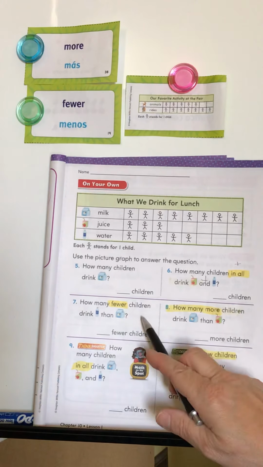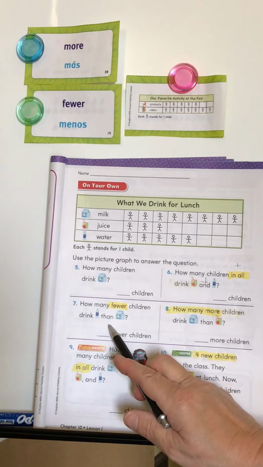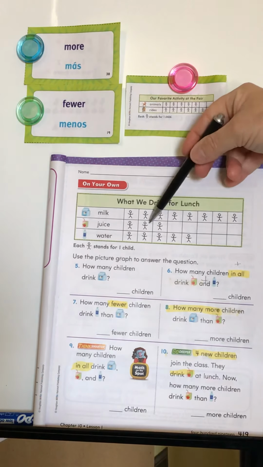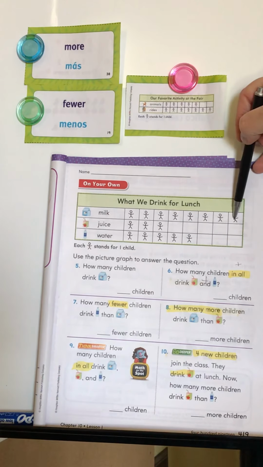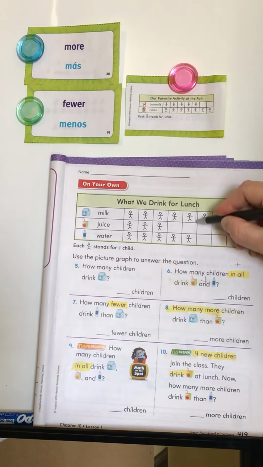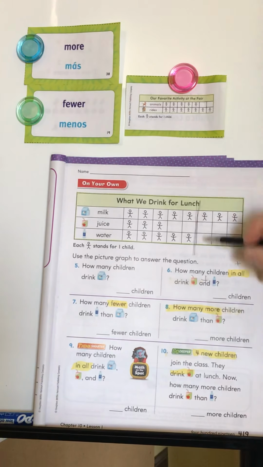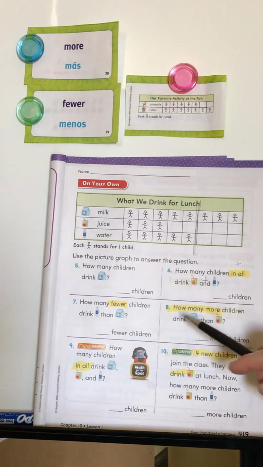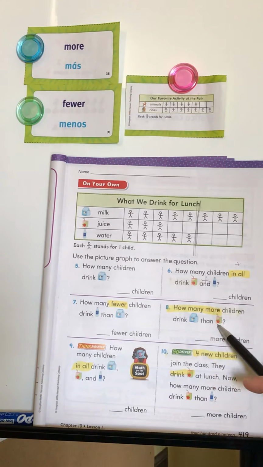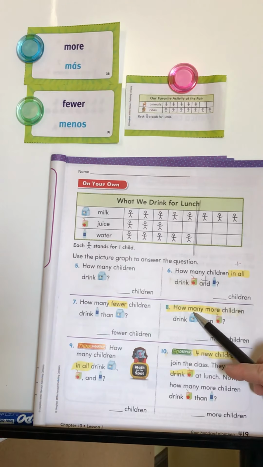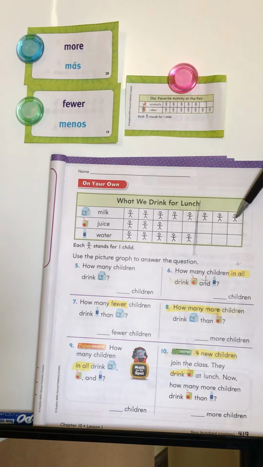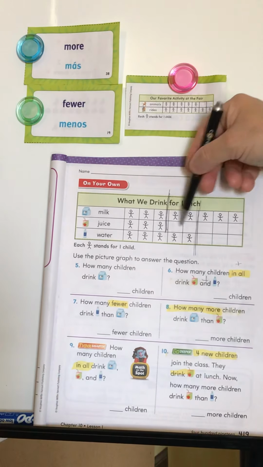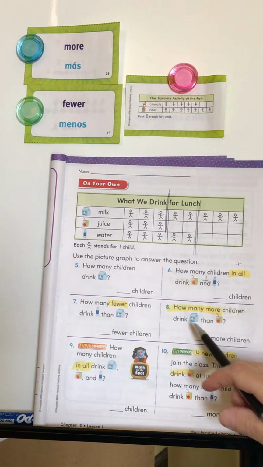How many fewer drink water than milk? So that means subtract. So you're going to go look at water and milk. Milk is the bigger number, so subtract, or you could do this like we did on the practice one and see how many fewer boxes there are filled in. Okay, write that number there. How many more children drink milk than juice? So remember, how many more means to subtract. So look at your milk and your juice. You can see they match up to here. Okay, so count how many boxes there. That will be your answer.